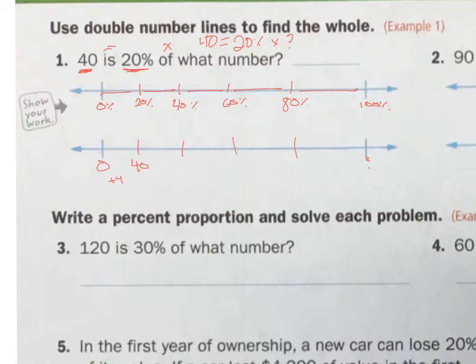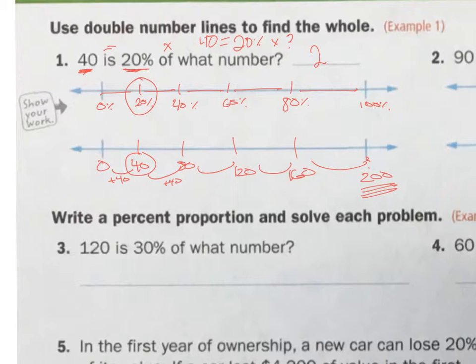Now, if this is plus 40 from here to here, then I just have to do the exact same thing. So that's plus 40, which is 80. Then another plus 40, which is 120. Another plus 40, which is 160. And another plus 40, which is 200. So now the question is, 40, this right here, is 20% of what number? 200. That's my 100% number. So my 100% number is 200. 20% of it equals the 40. Okay?